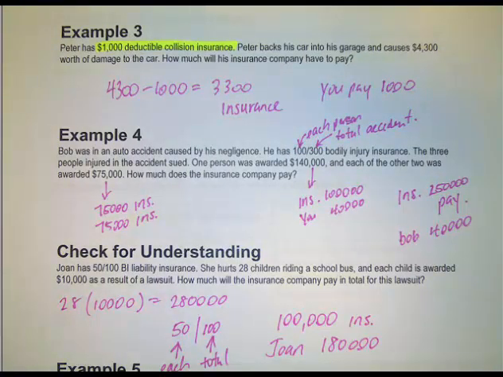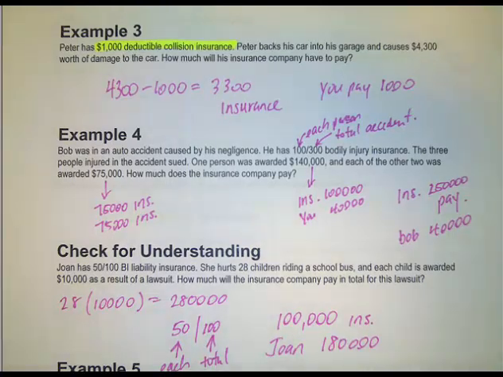So if there were 28 children and each child was awarded $10,000, well, each child could get up to $50,000, but they're only going to pay a total of $100,000. So since 28 times 10,000 is $280,000, they're only going to pay $100,000 for that. So the insurance pays $100,000. Joan has to pick up the other $180,000. Yowza.